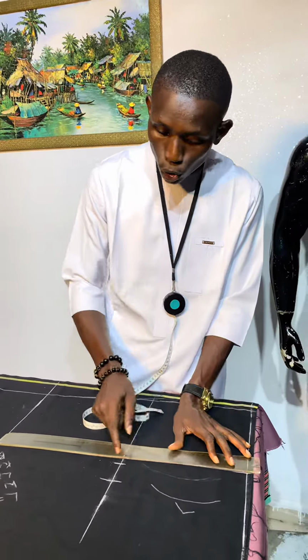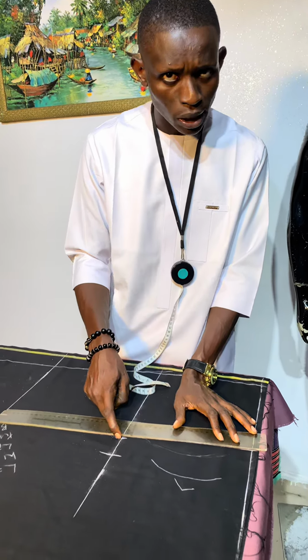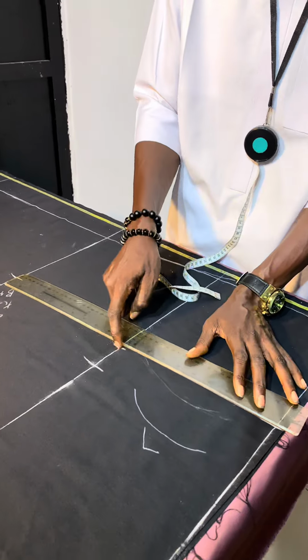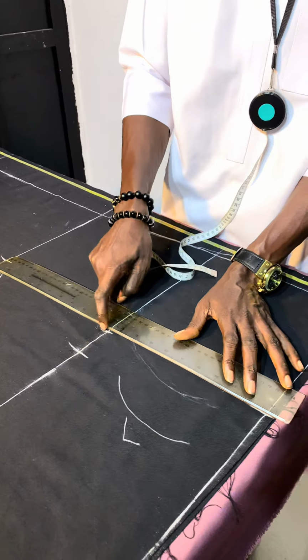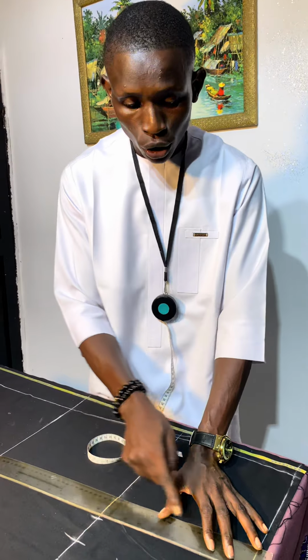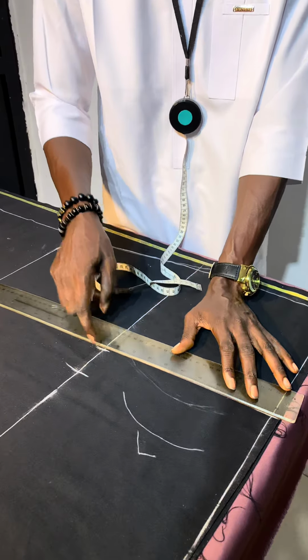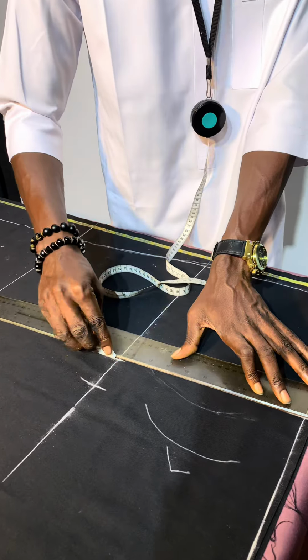So once we are done with that, the next thing you want to do is to connect your waist measurement to the crush extension that we brought back. So the crush extension is these 2 inches we took back. Take note of this. Connect your waist measurement to your crush extension that you brought back, the 2 inches brought back, with your straight rule.